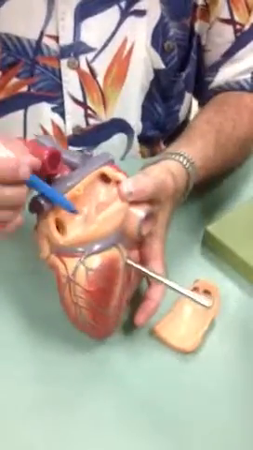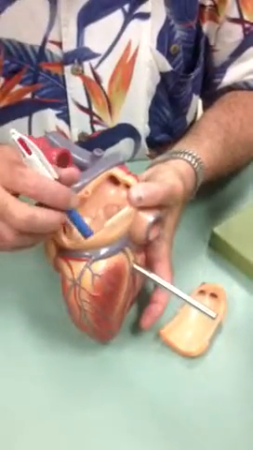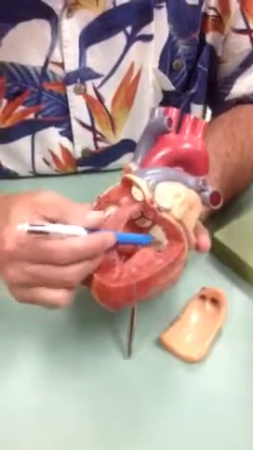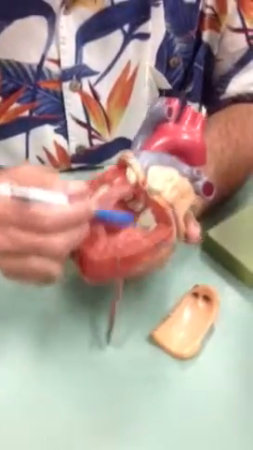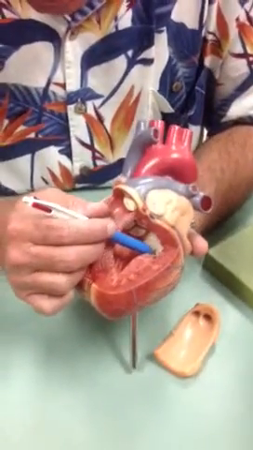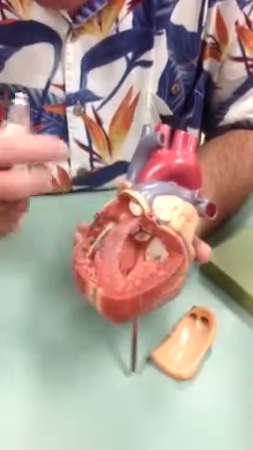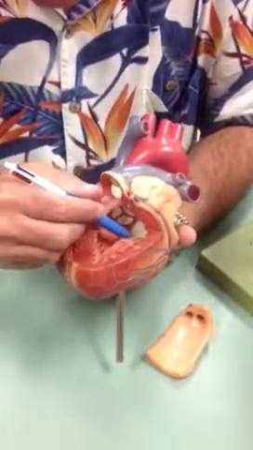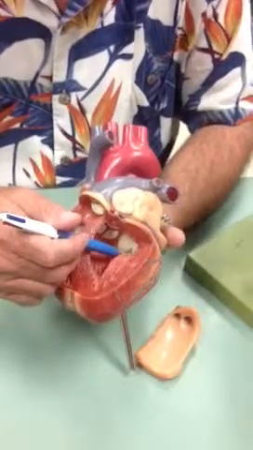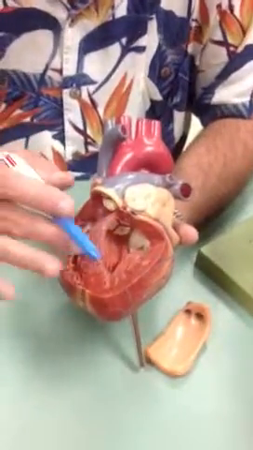This valve here is called the bicuspid valve, or the left atrioventricular valve, because you see it goes from the left atrium to the left ventricle. It also has chordae tendineae. These help pull it open and closed, right? It's also known as the mitral valve. So super important valve.